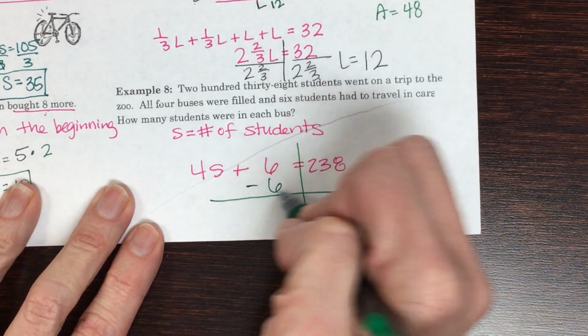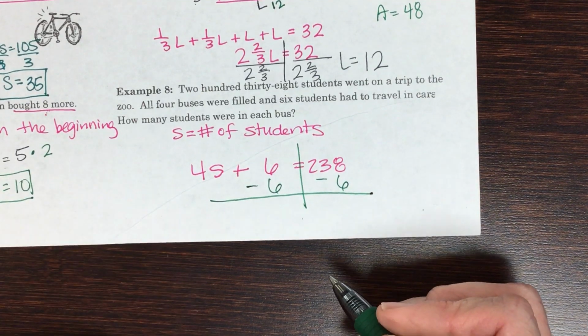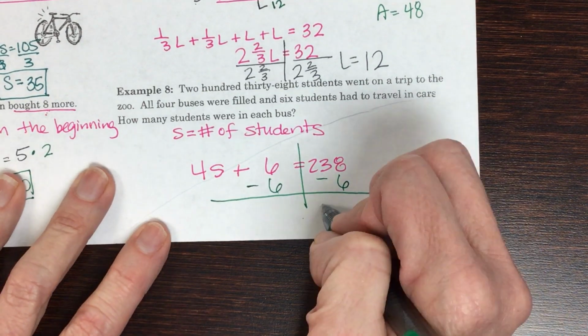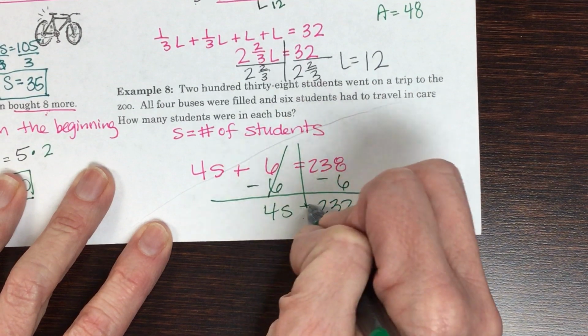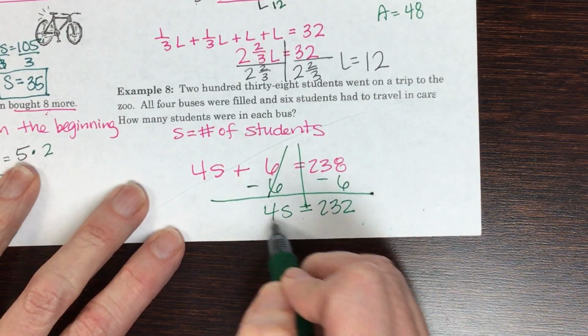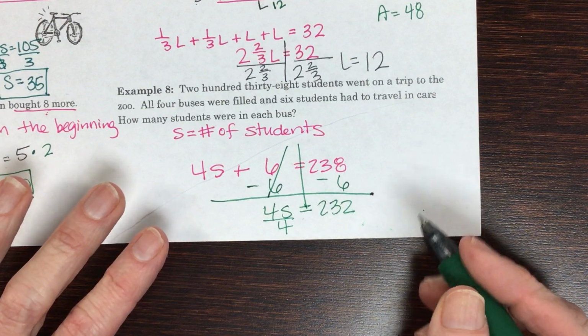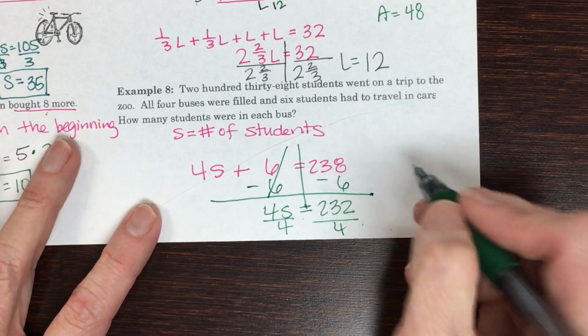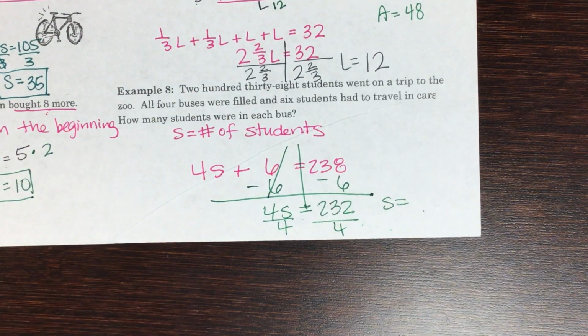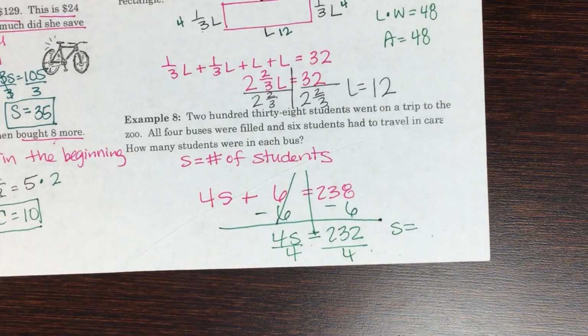I'm going to subtract 6 from both sides. So I come up with 232 on that side, 4S on this side. I'm going to divide both sides by 4. How many students were on each bus? You can go ahead and do it on the side real quick. Just do some simple 1 digit into 3 digit.